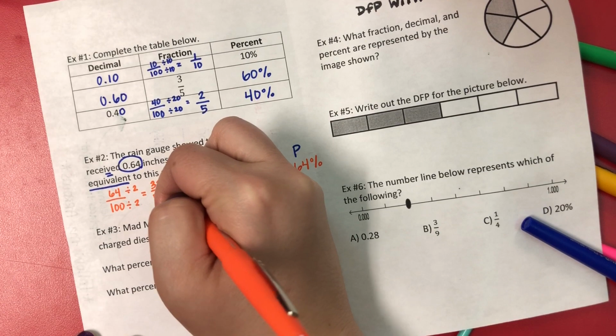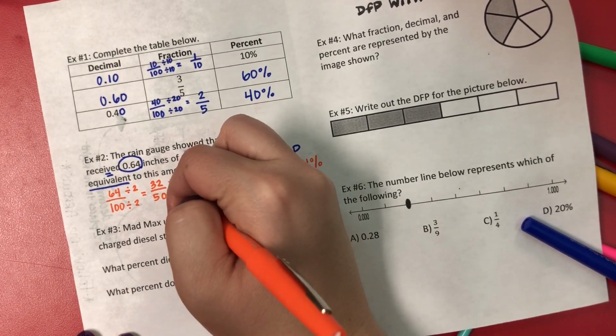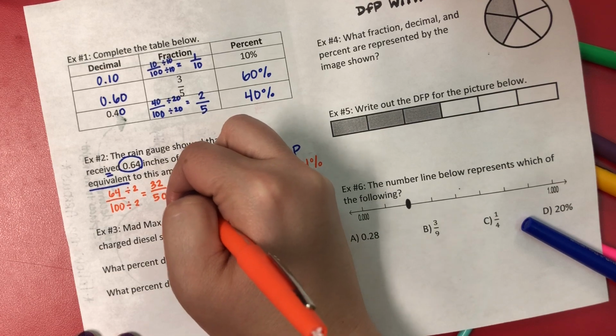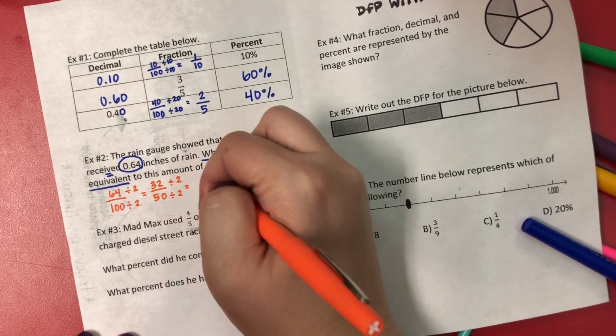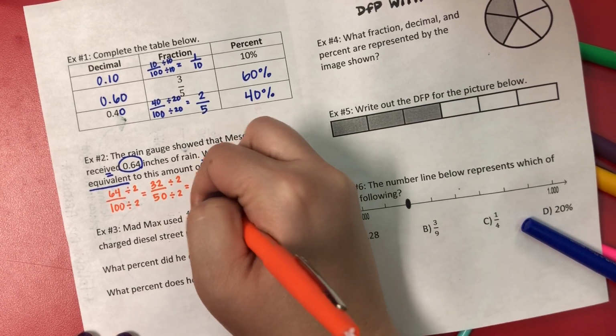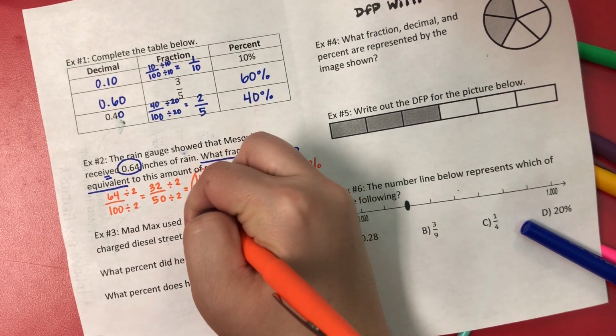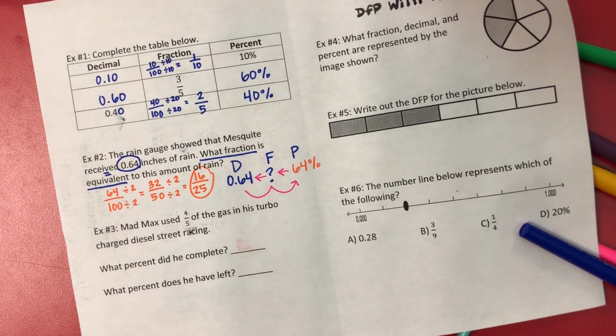And we can reduce again. On this one, let's say 2 again. So 32 divided by 2 is 16. 50 divided by 2 is 25. And that is my final answer.